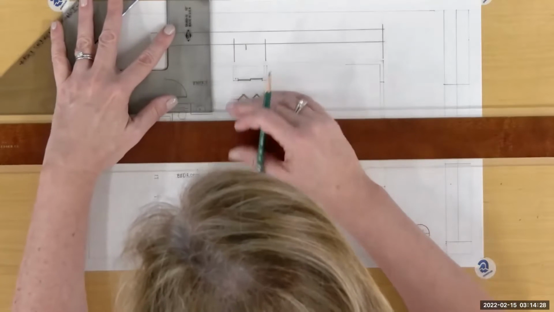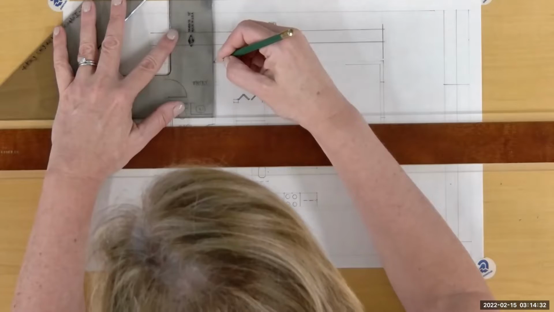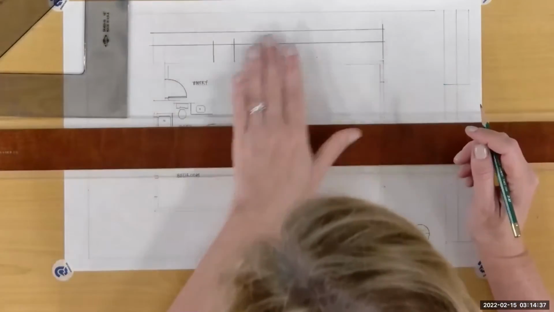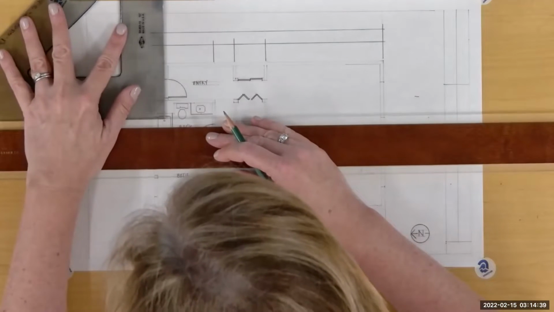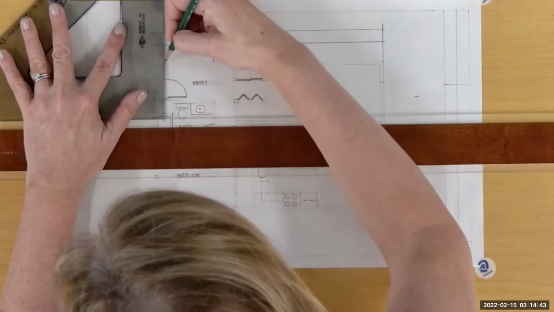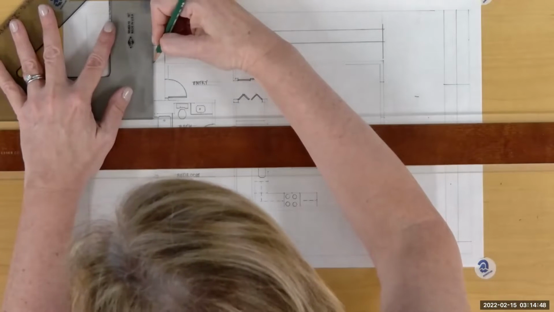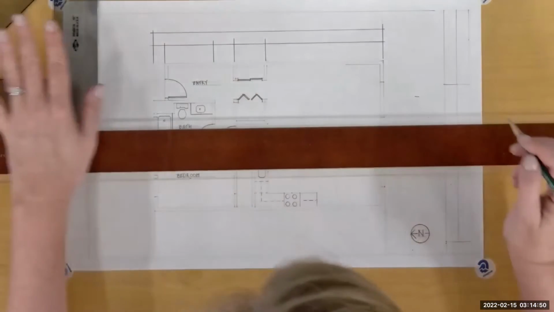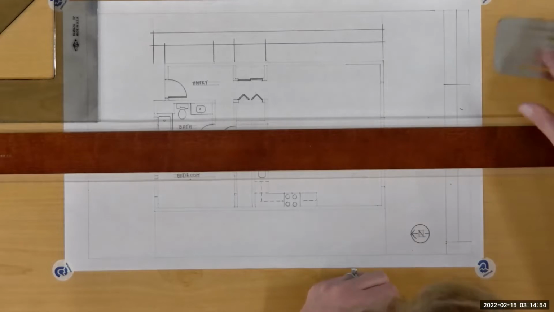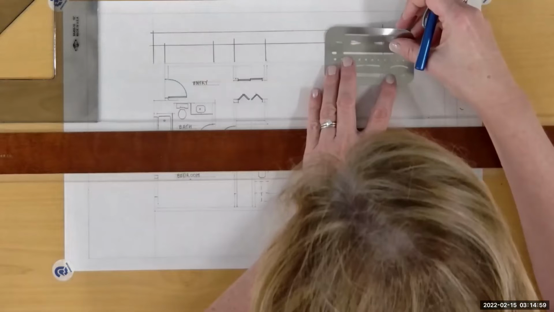Oh, and I need to make sure I include this one too. This one. So those are the dimensions. I want to make sure they're not touching my plan.